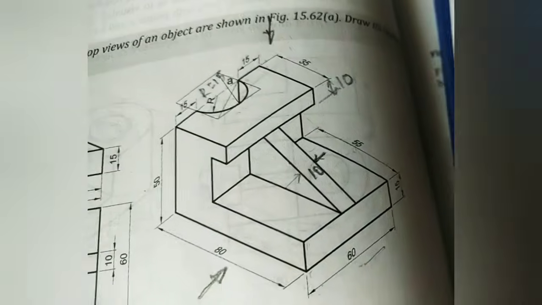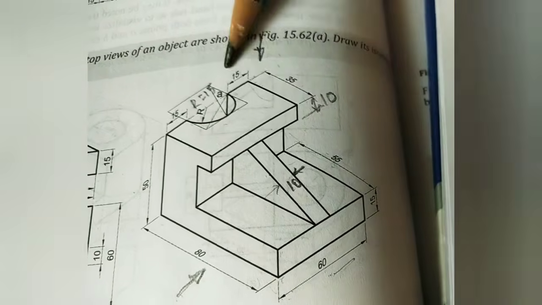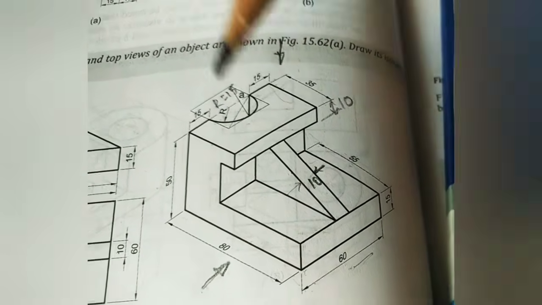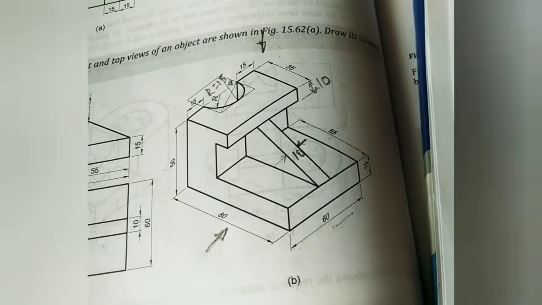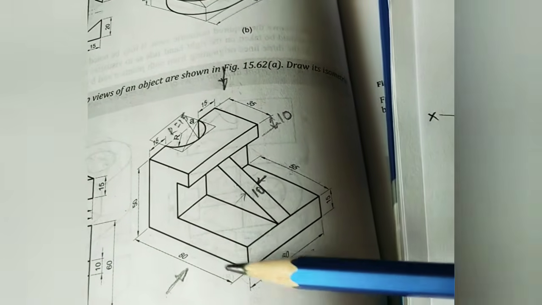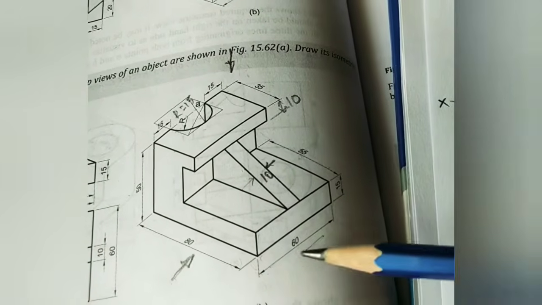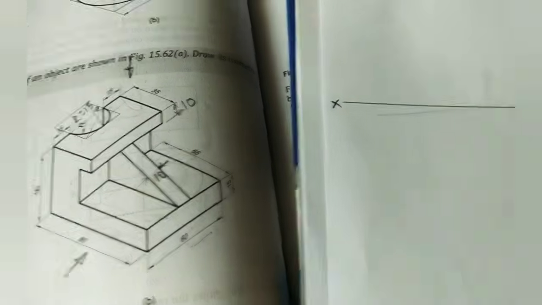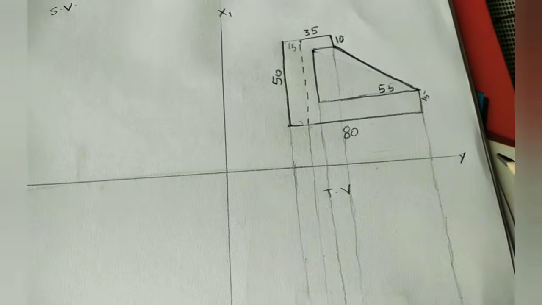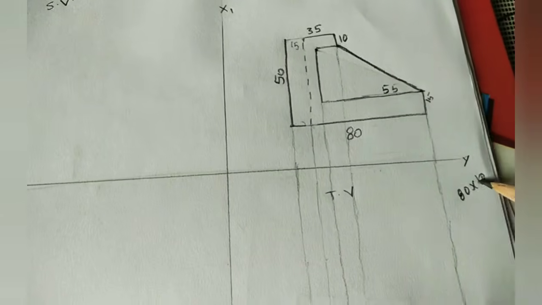For doing the top view, the arrow has not been given here, but we have to take one arrow on top of the object. So from this direction we have to see the entire object. If you see from the top, what are the main dimensions we are seeing? Here we can see 80 by 60 mm, one complete box. First do these main dimensions. 80 by 60 we can see from the top, correct? So here we have to do one box of dimensions 80 by 60 mm.